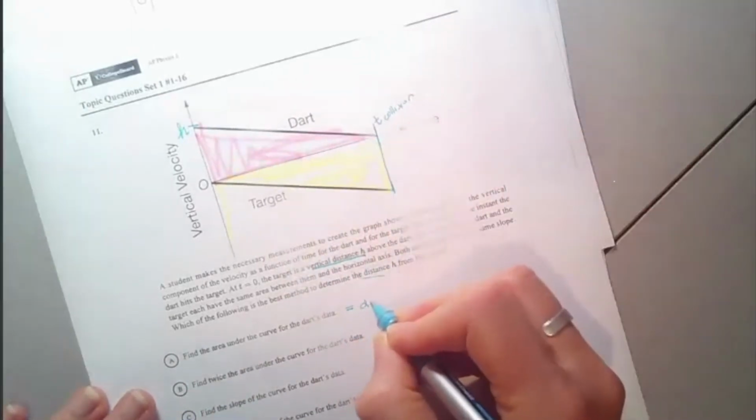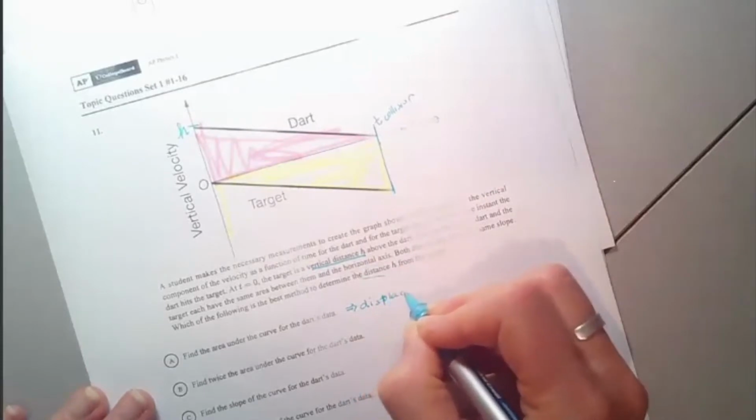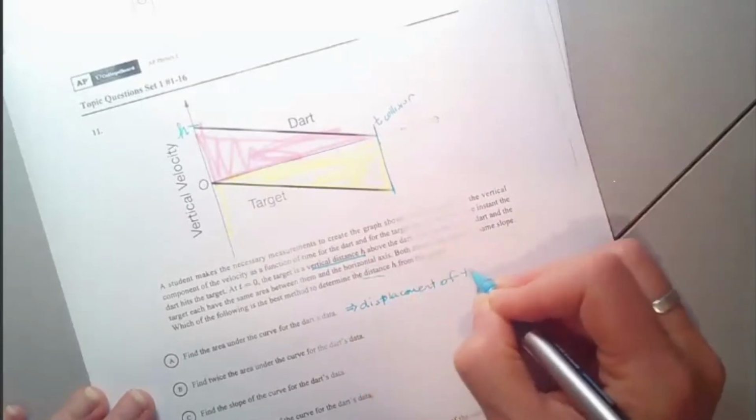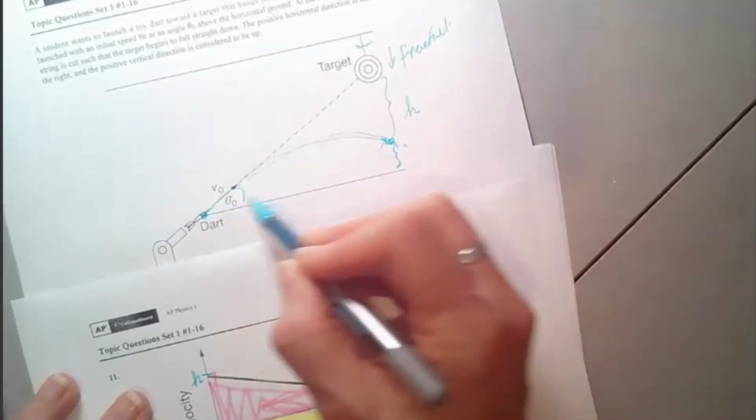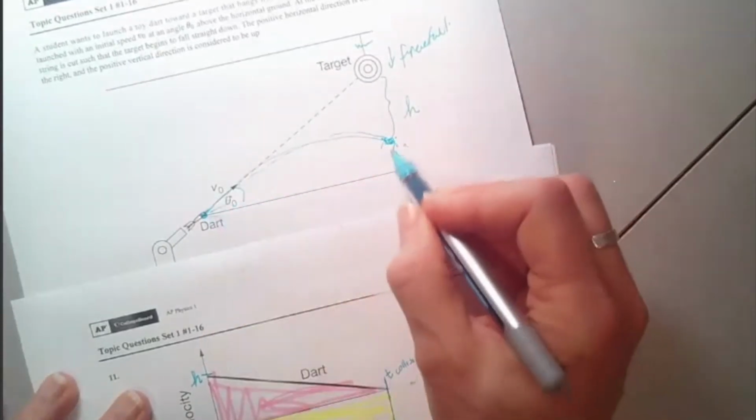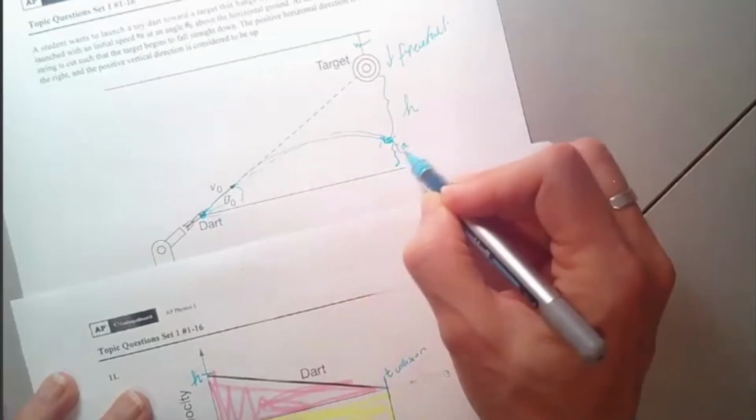I'm not sure, so let's see if we can use process of elimination, which is a very useful tool for this kind of problem, because they're not asking for numbers. Find the area under the curve for the dart. The area under the curve for the dart will give you the displacement of the dart, from here to here, from the beginning to the end only. So this is what A is going to show you. That's not going to give you h directly.